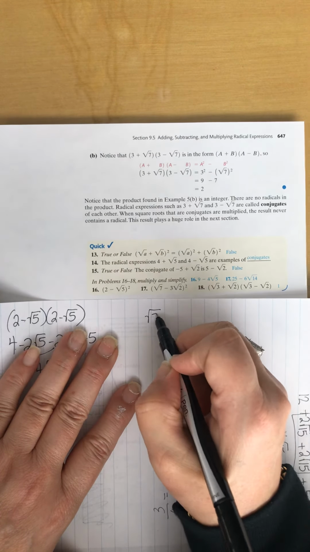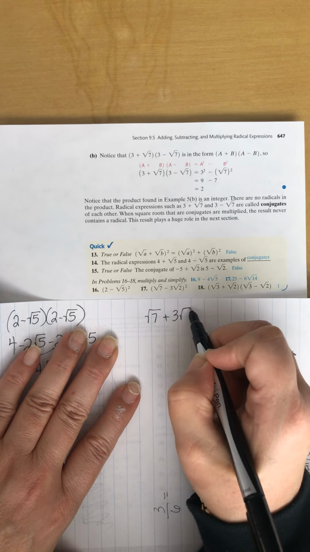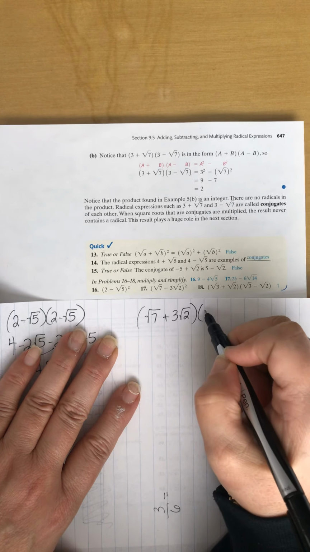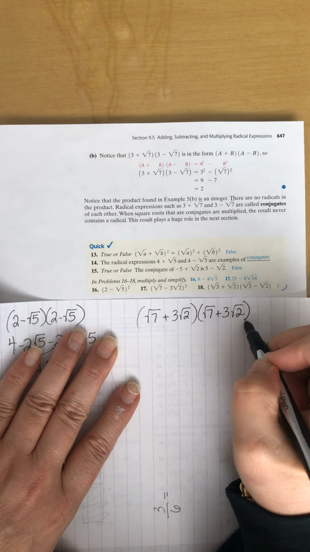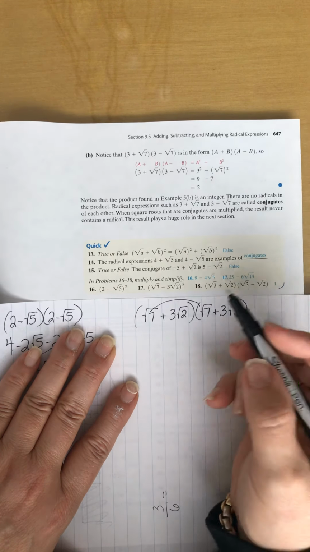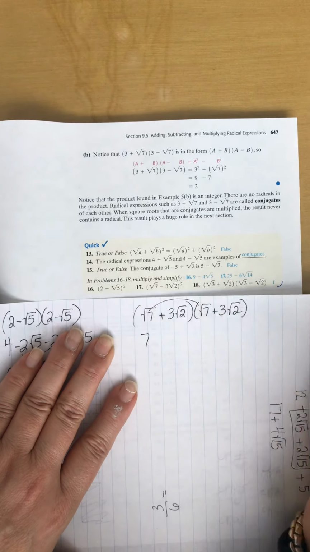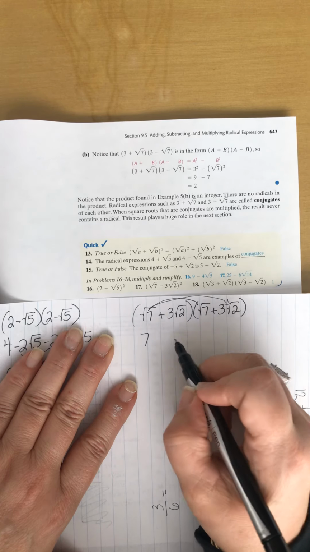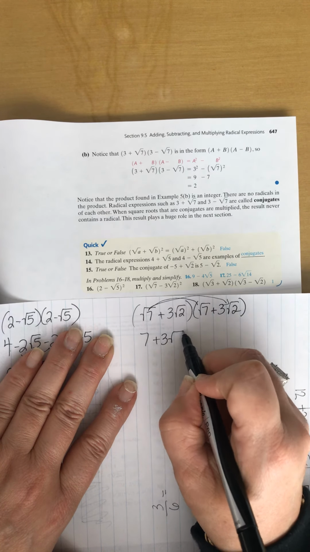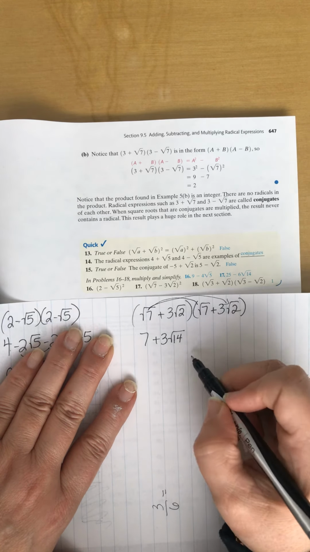17, we have root 7 plus 3 root 2, but we have 2 of them. So root 7 times root 7 is root 49, which is 7. Root 7 times 3 root 2 is 3 root 14. 7 times 2 is 14.